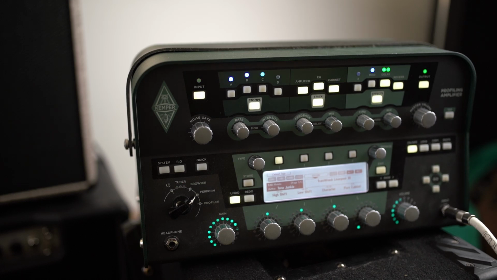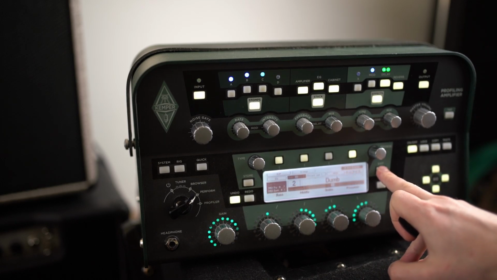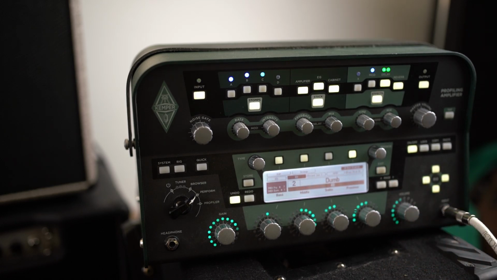So that's just some kind of truth about the Kemper. It's not static and it's not untweakable. It's really not inflexible either. You don't necessarily have to buy loads of profiles to get lots out of it.